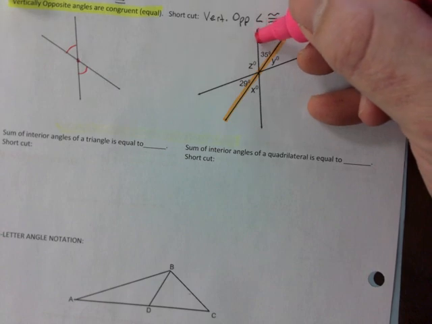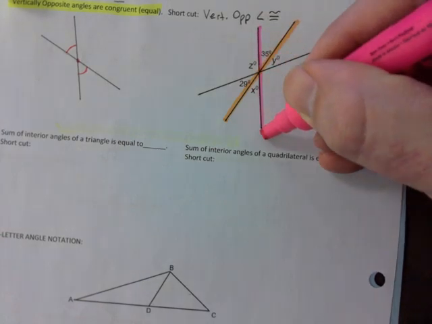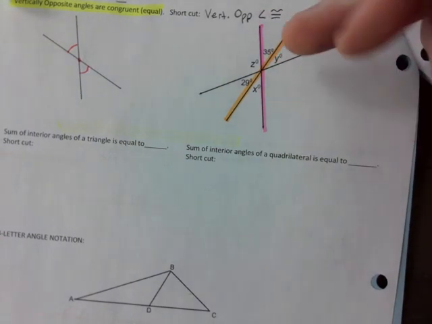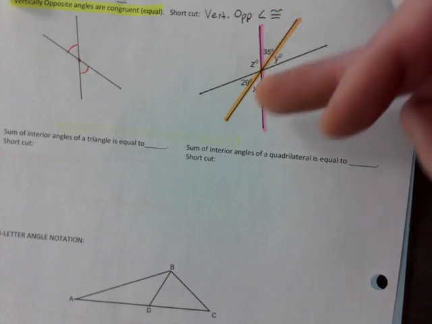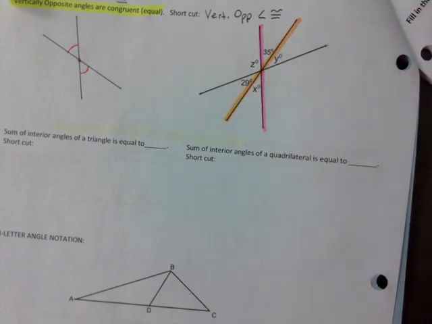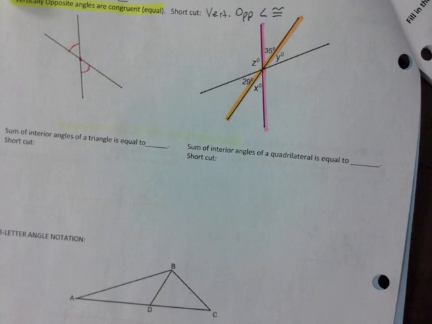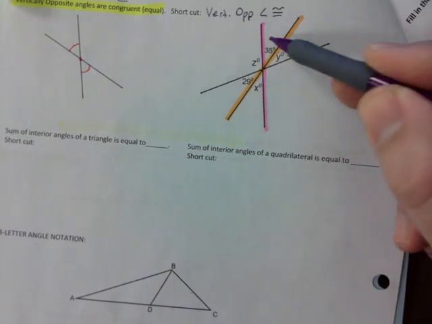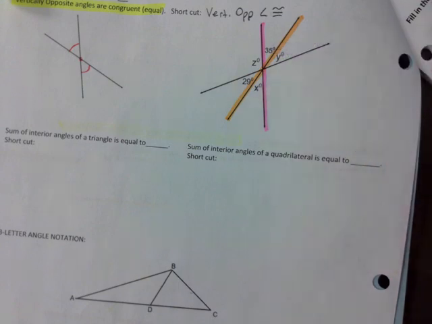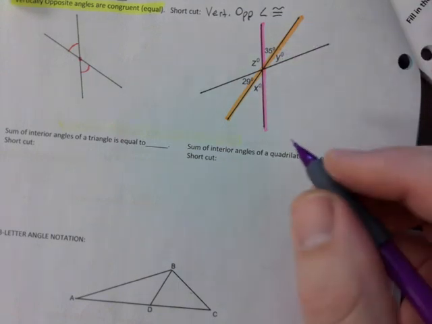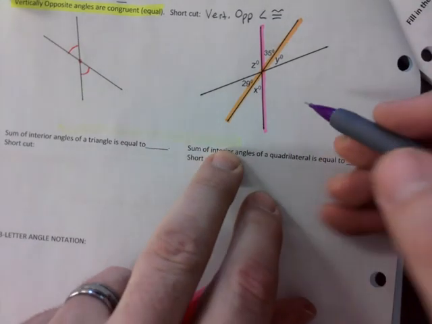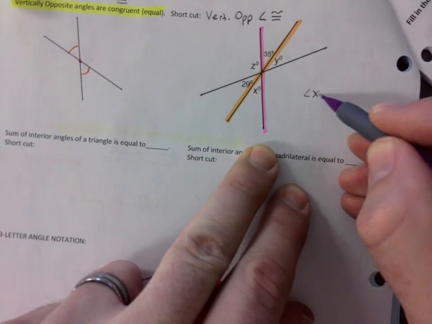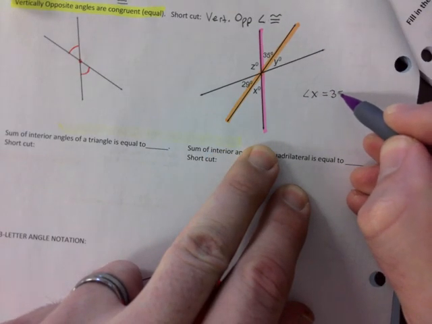Is the 35 degree angle, the two sides that created it, the same two sides on the other end? Here you can tell that they share orange and pink, so x is equal to 35. Okay, so angle x is equal to 35 degrees.